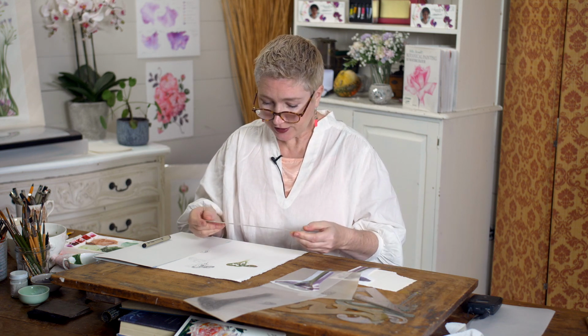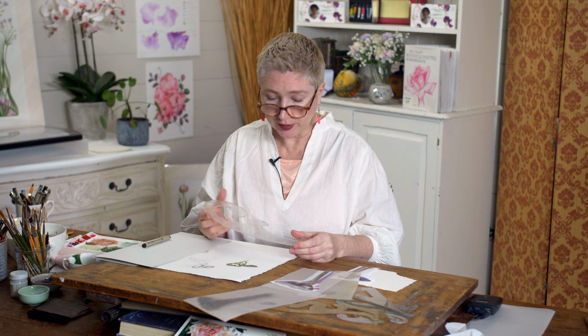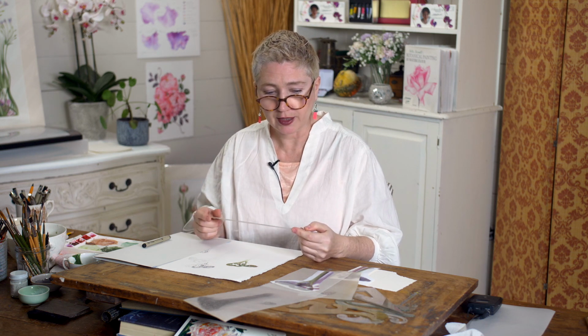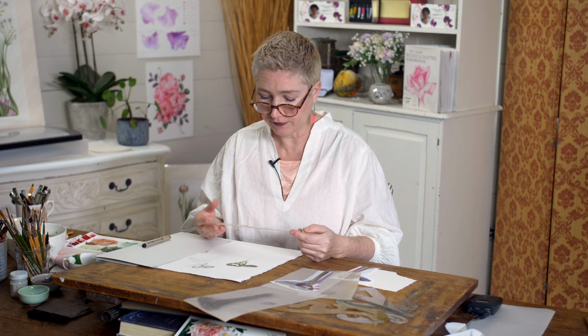I got out my dad's old tools. Now this is a drawing curve. You can still buy these today. They're called a French curve. And they're very useful if you've got a wobbly hand and you want to do a nice, lovely curve on your drawing, but you don't have that steadiness of hand.